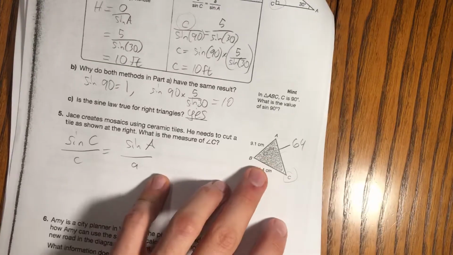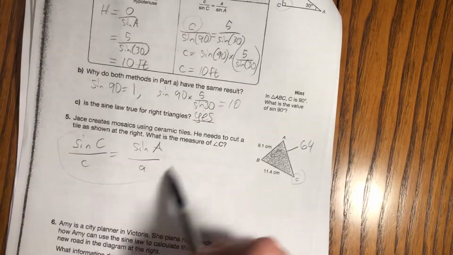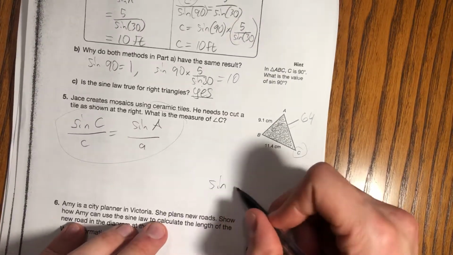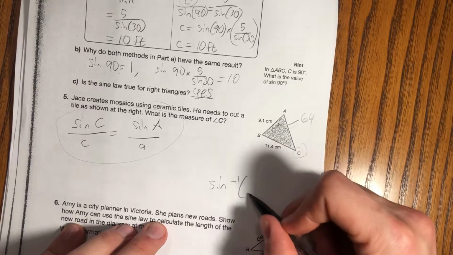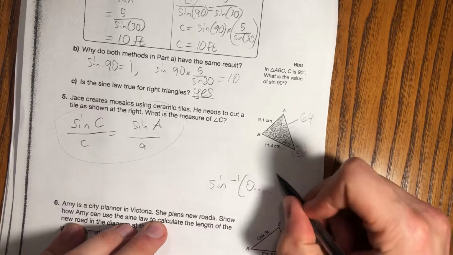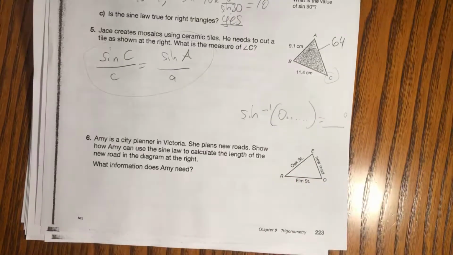It's 64. You have everything else. You should be able to fill it in and solve. And remember, when you get the decimal, sine inverse the 0 point whatever to get your answer in a degree. Okay, so that was you.